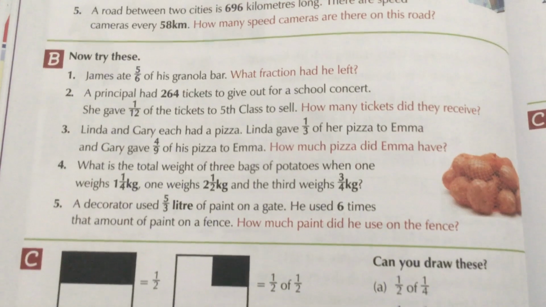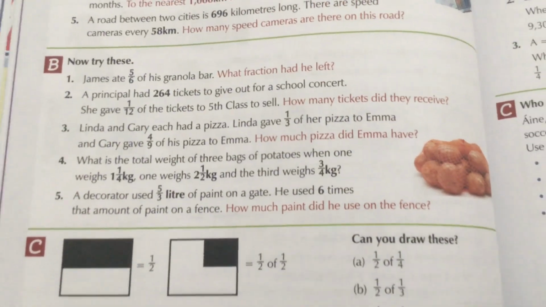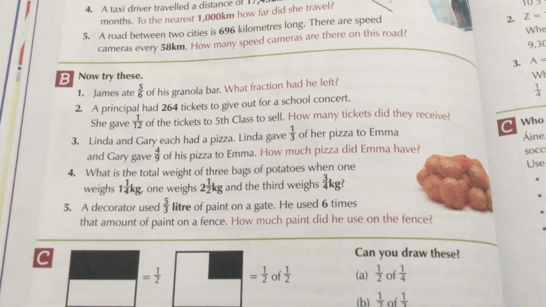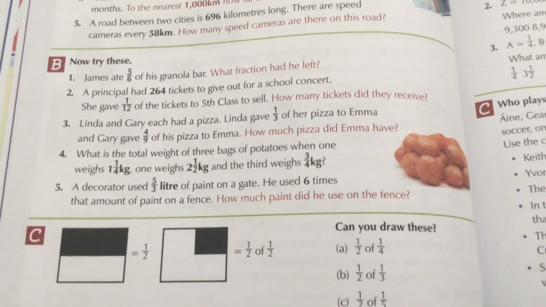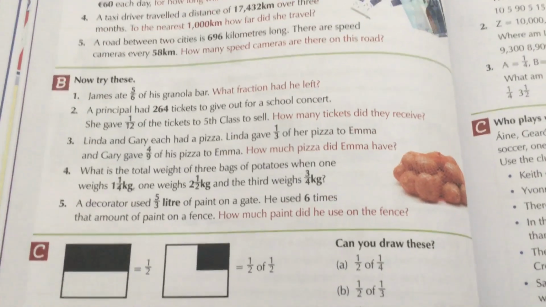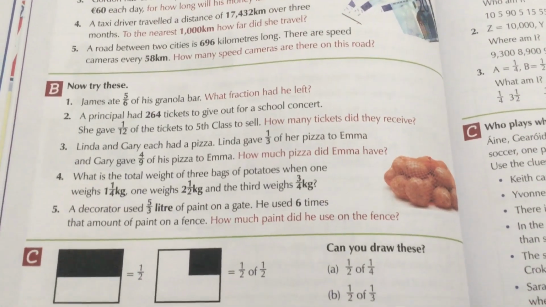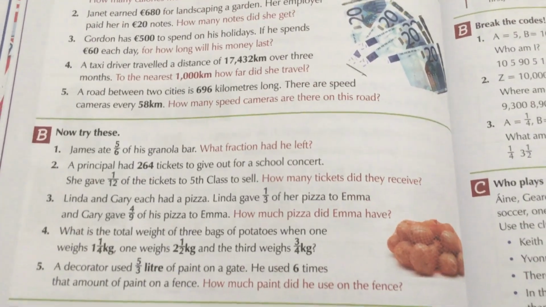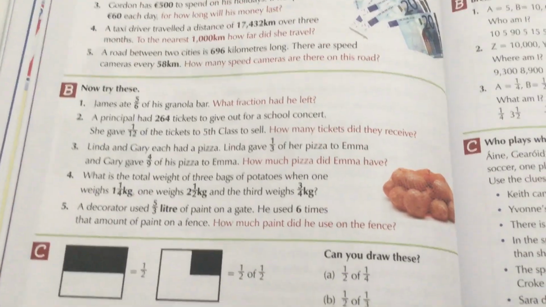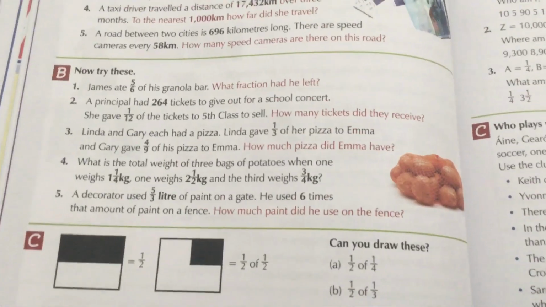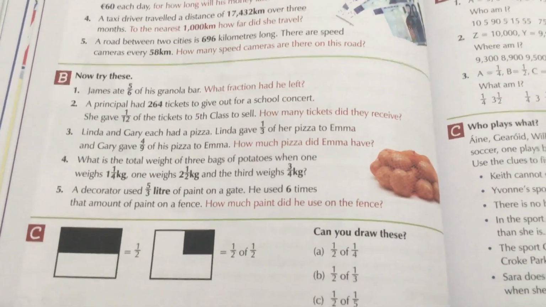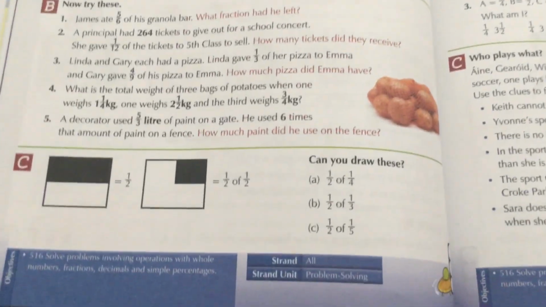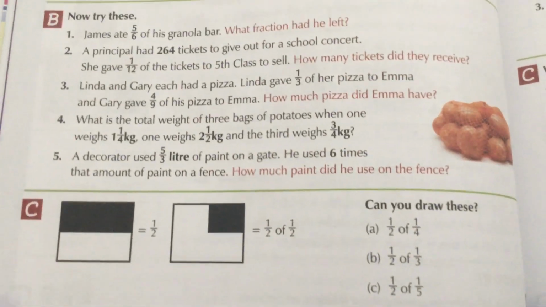And then a decorator uses 5/3 of a litre of paint on a gate. He uses 6 times that amount of paint on a fence. Okay, how much paint did he use on the fence? Can I just say, if it is a whole number, express it as a whole number and not as a fraction, please. That's what I'd like. So your answer is going to be in litres because he asks how much paint did he use on the fence.